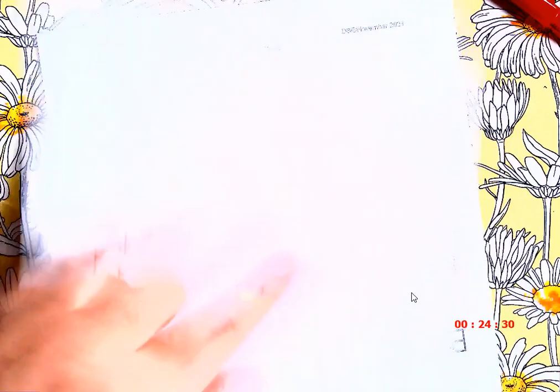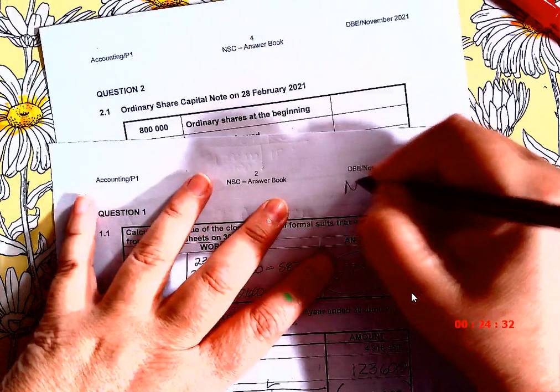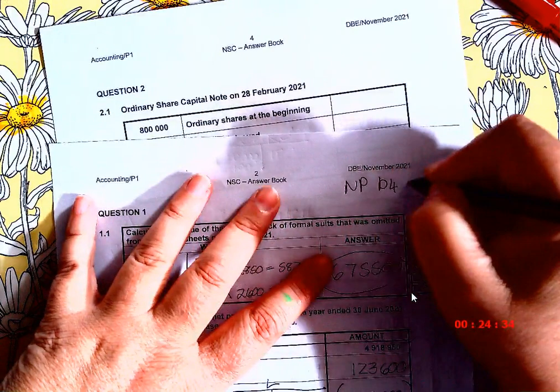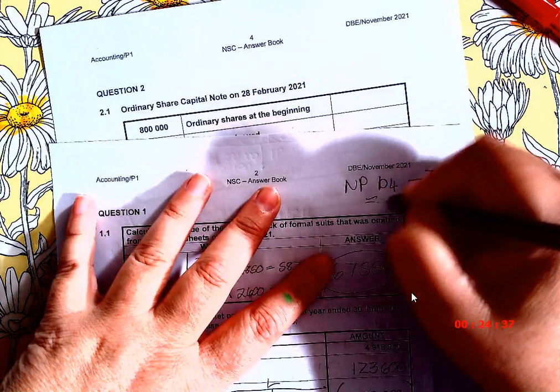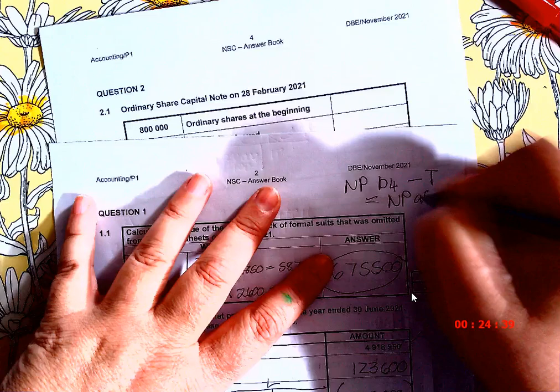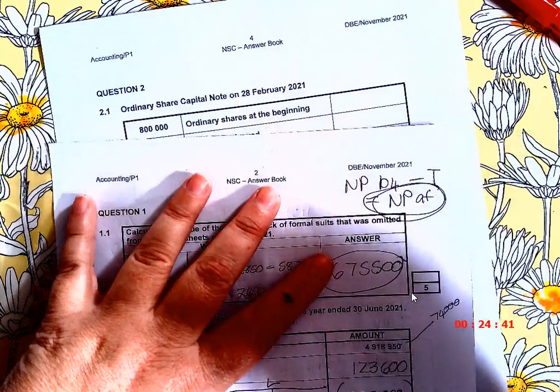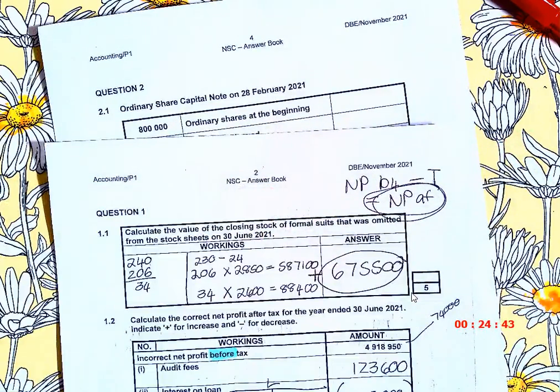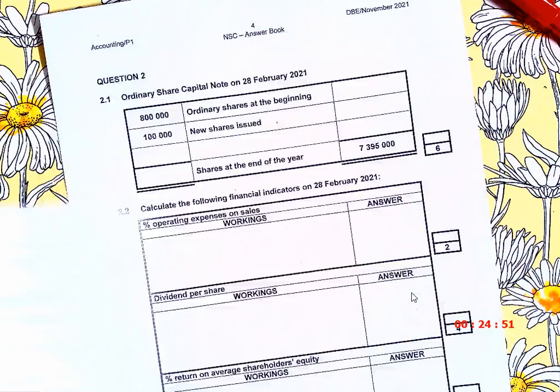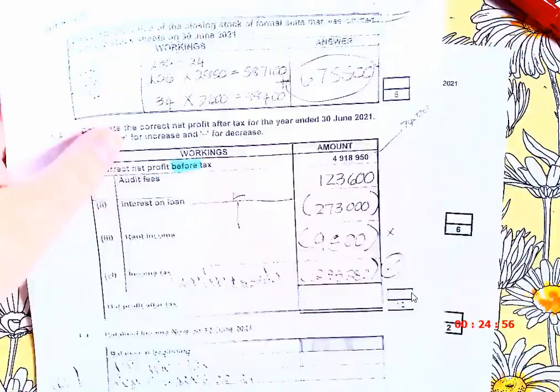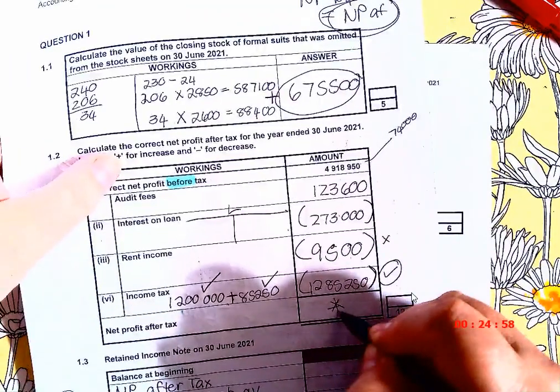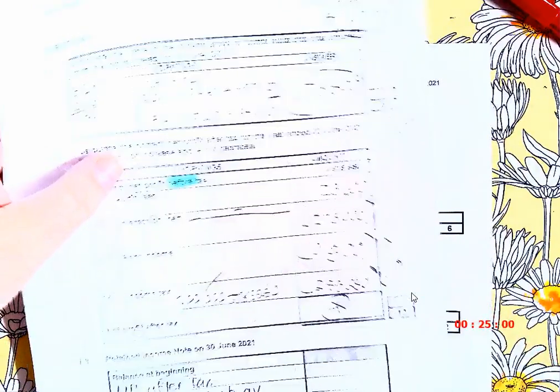Because remember, in your income statement, it's net profit before, less tax gives me net profit after. And that net profit after the tax is the net profit that I can distribute to my shareholders. So I want to know what is my net profit after the tax. And that's what I'm calculating here. My earnings. So whatever amount I get here is my earnings.